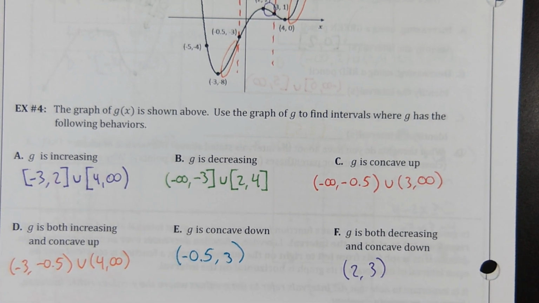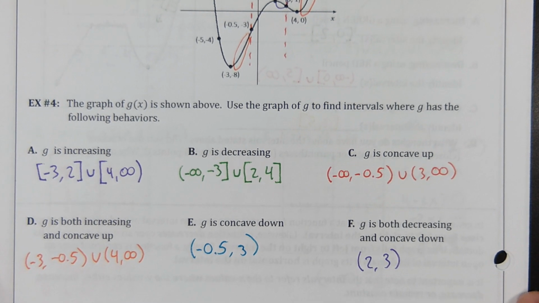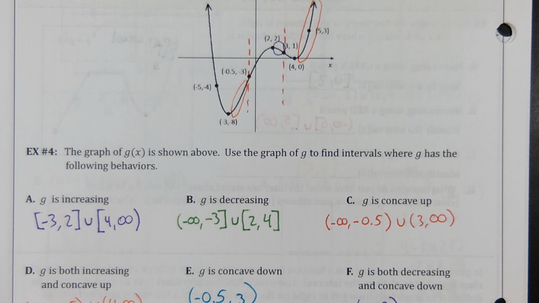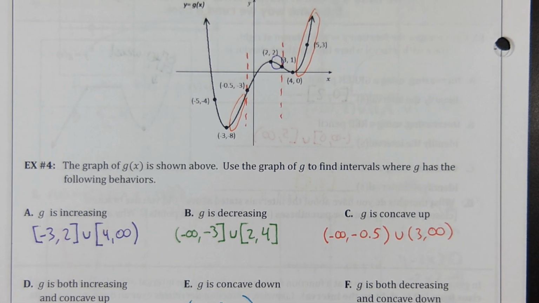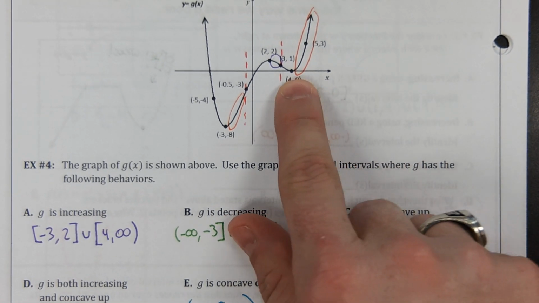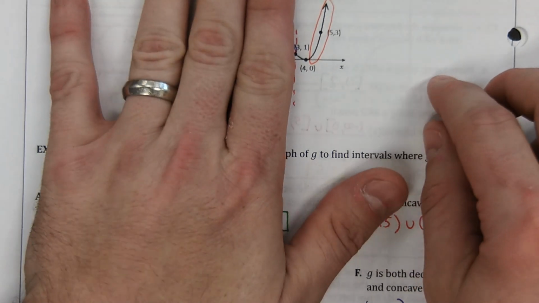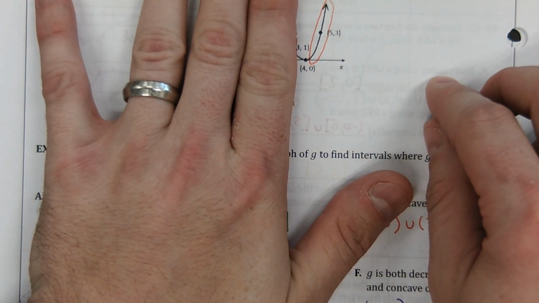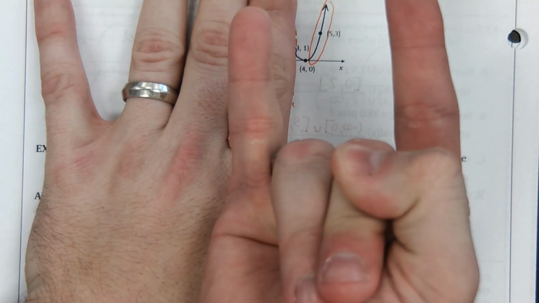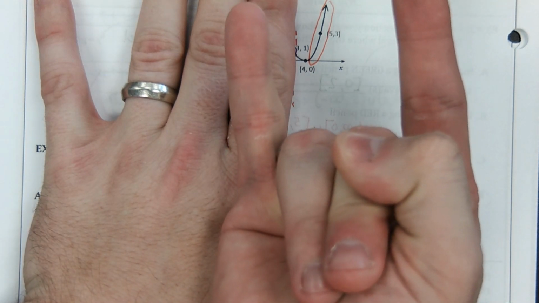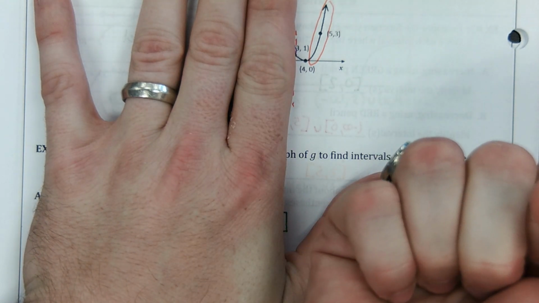Alrighty, well if nobody is panicked and freaked out about, oh, Ian, yes? How come 3 to 4 isn't decreasing and concave? So from x equals 3 to x equals 4 is decreasing, yes, but it's concave up because it's bowl-shaped, like bull horns. So when it's bull horns, it's concave up, okay?